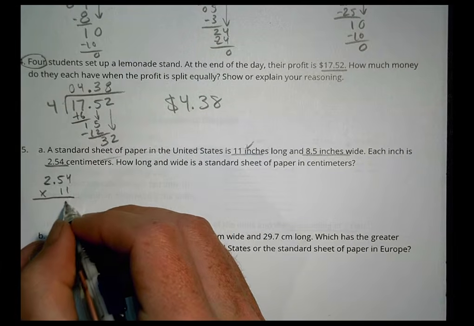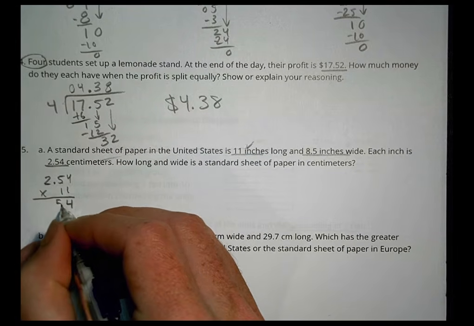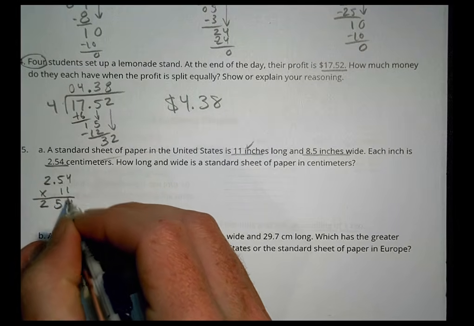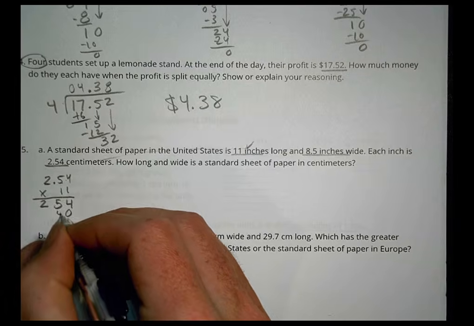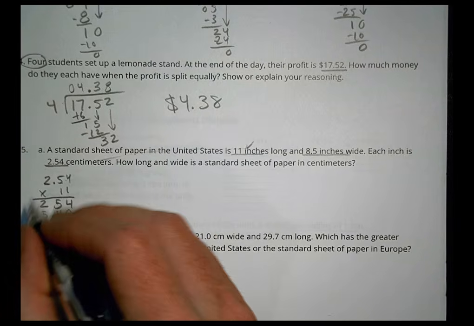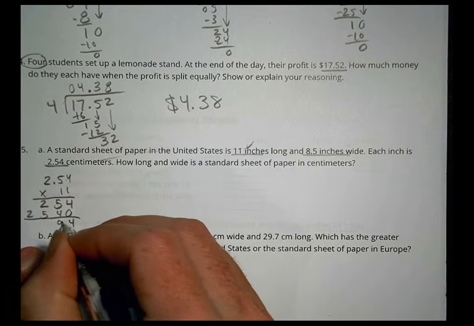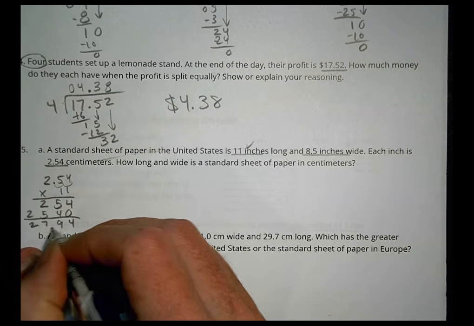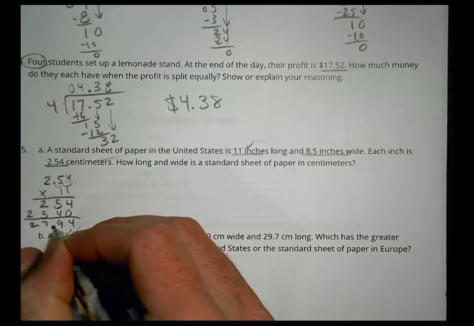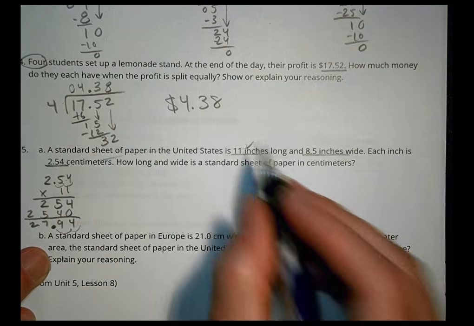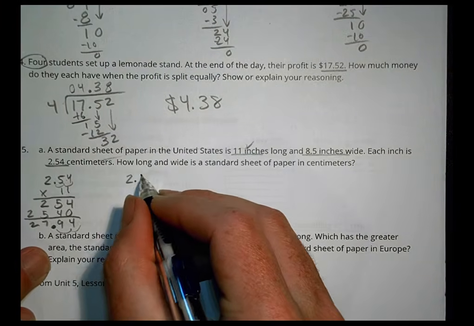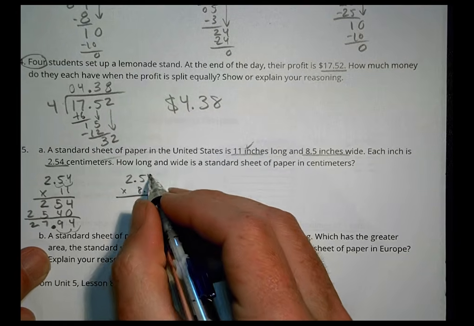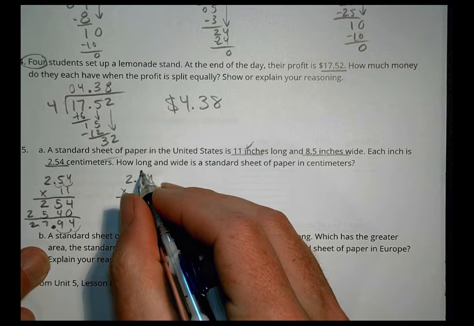This becomes 1 times 4 is 4, 1 times 5 is 5, 1 times 2 is 2, 1 times 4, I put a 0 there, we're doing tens now, 1 times 4 is 4, 1 times 5 is 5, 1 times 2 is 2, we add them up, 4, 9, 7, and 2, we have 2 behind the decimal, so this becomes 27.94 for the length.